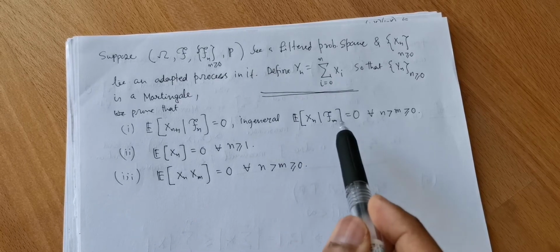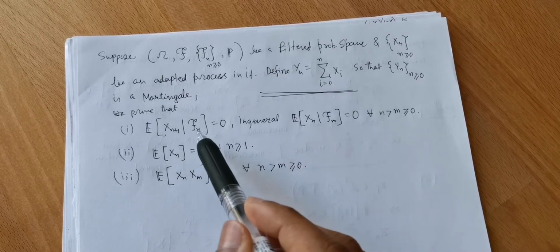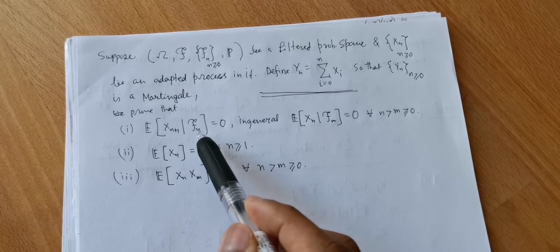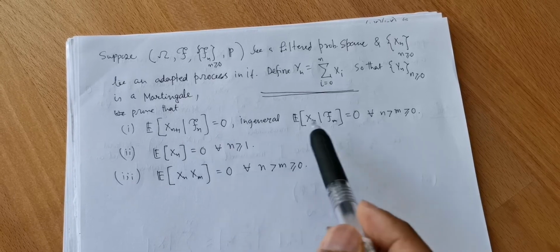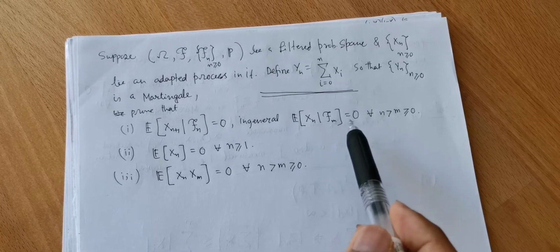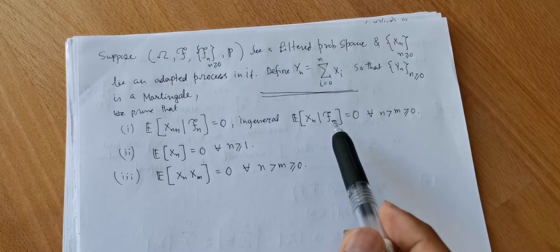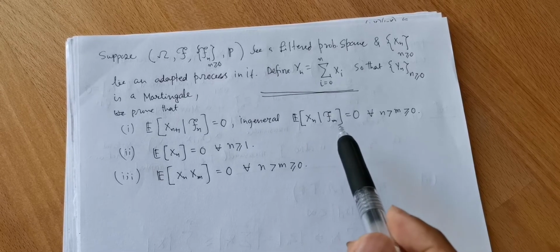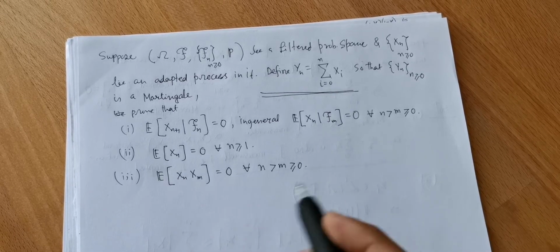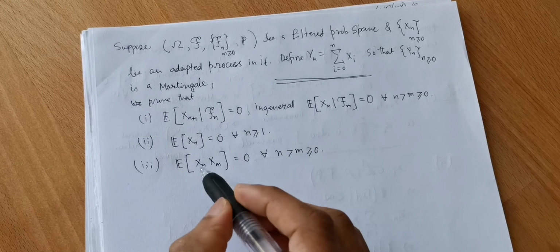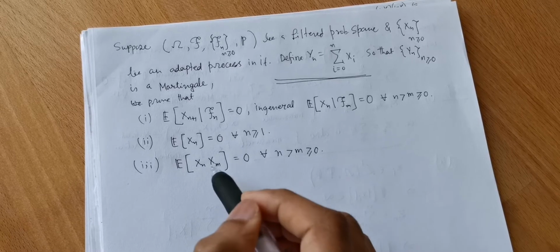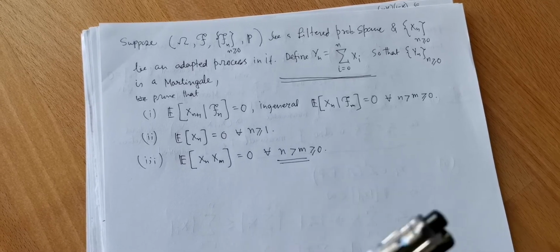In general, it is not only that the conditional expectation of the next one given the sigma algebra up to the previous one is 0; the conditional expectation of Xn given the sigma algebra Fm is 0 as well, and the conditional expectation of the product of any two such random variables is also 0.